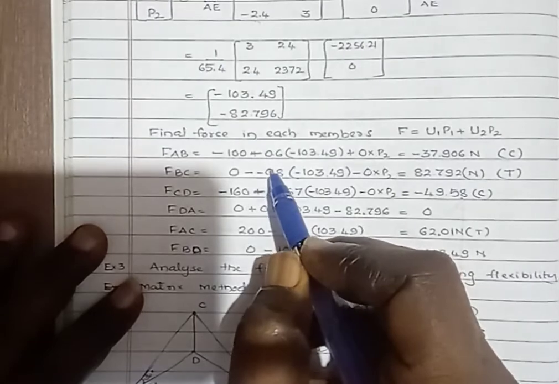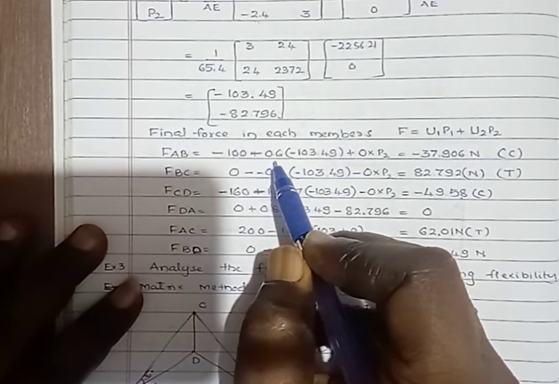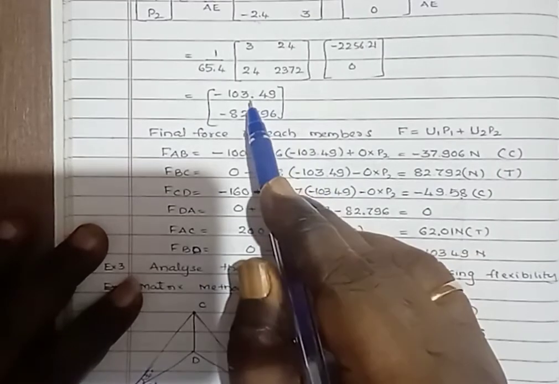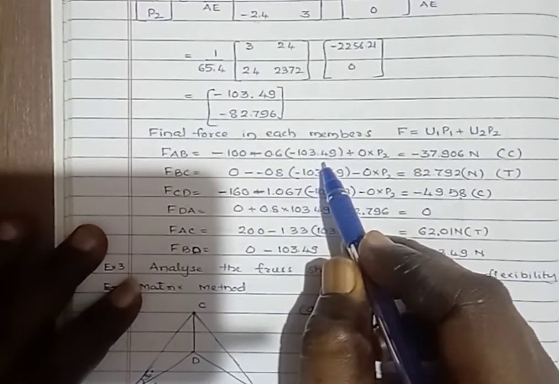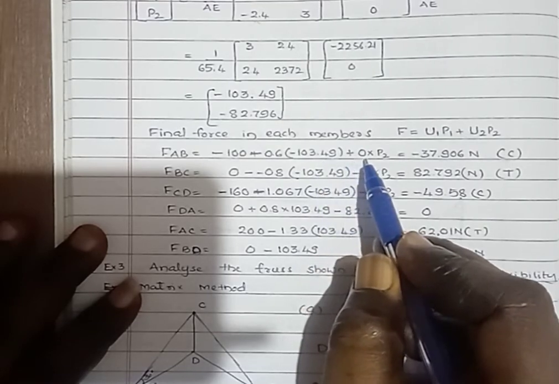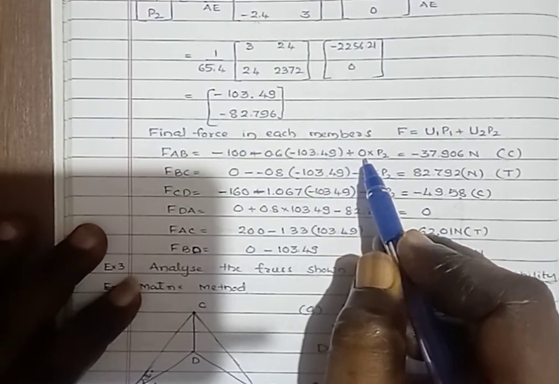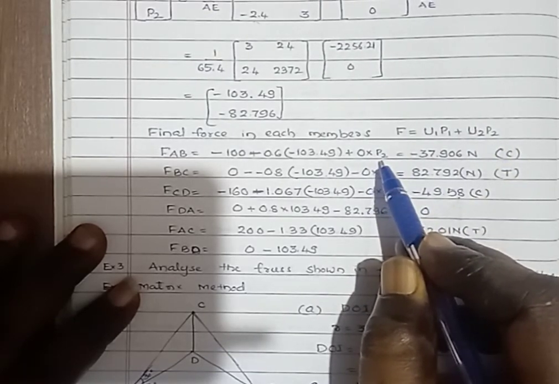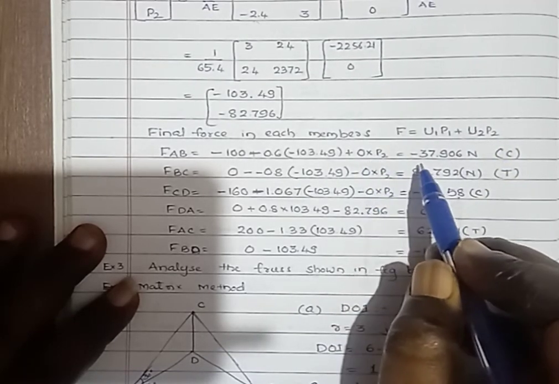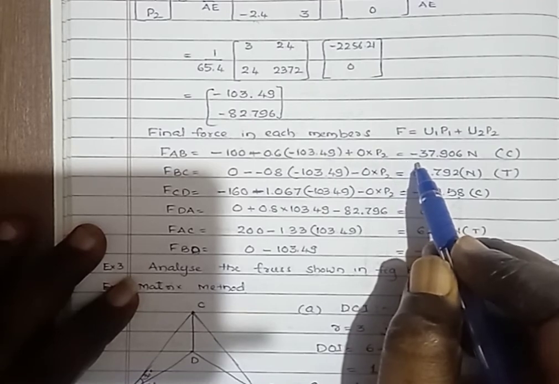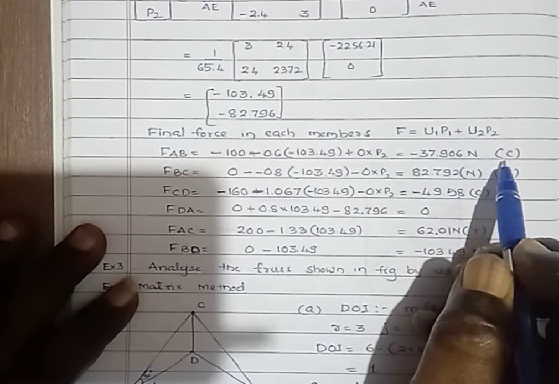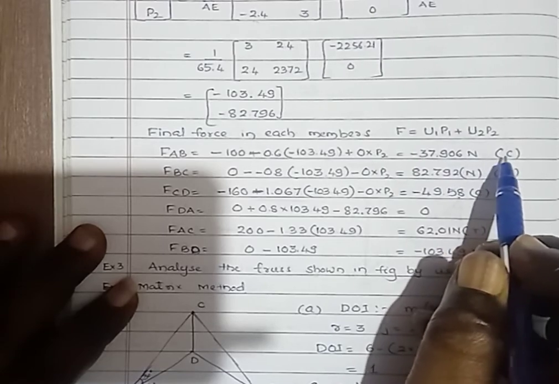Then the force in the member due to the first unit load is minus 0.6, into the redundant value minus 103.49, plus the force in the member due to the second unit load, that is 0, into the second redundant 82.796. Here this term is 0. After simplification, the force in the member AB is 37.906 Newton, that is negative, meaning compression.